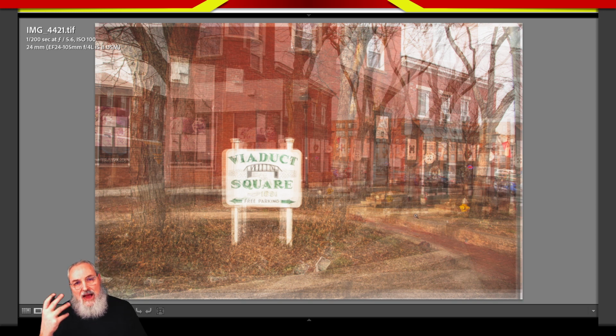If the object of this image is to showcase the sign, I think that succeeded. But as an artistic image, nah, this would fail on so many levels because it's not very interesting.